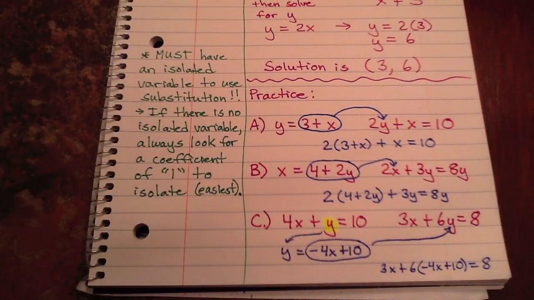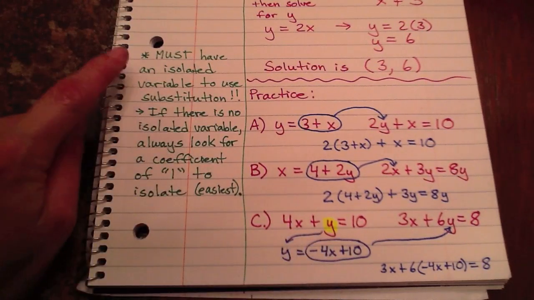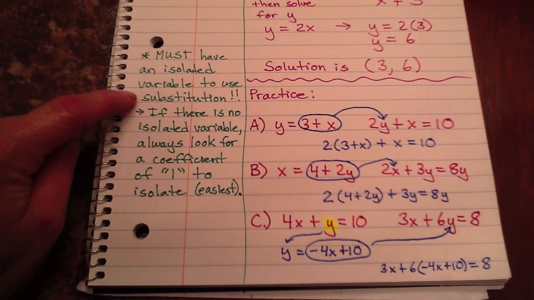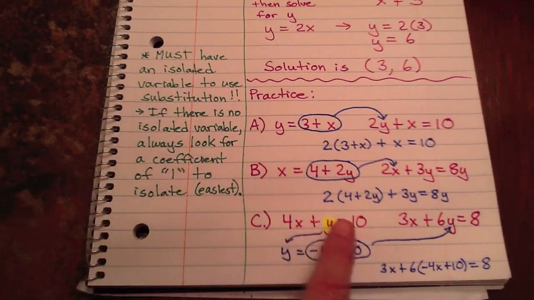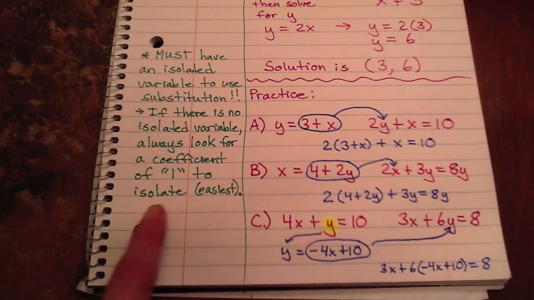Add this to the left side. It's what we just talked about here. You must have an isolated variable in order to even use substitution. And if there isn't an isolated variable, you're going to have to isolate one. You're always going to look for a coefficient of 1, like this y had, because it's your easiest.